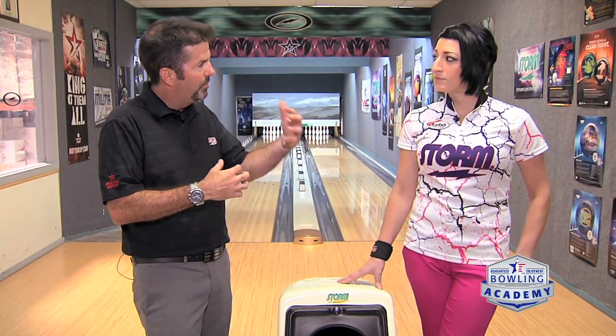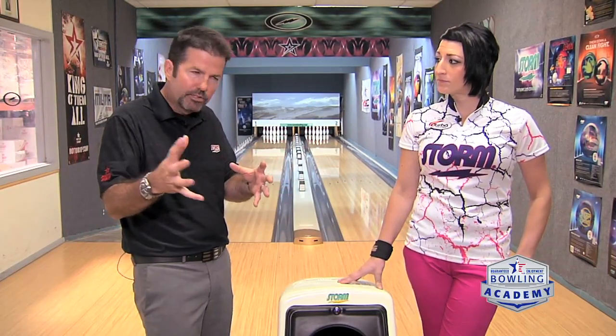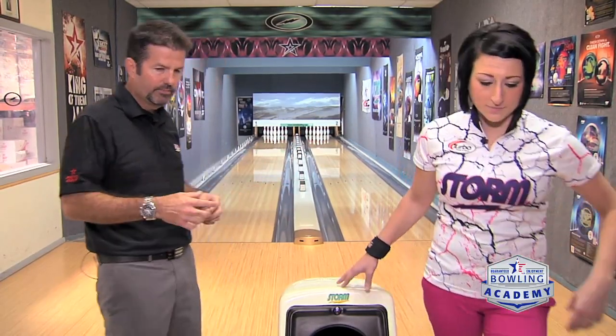So let's make another ball change, kind of just to see what happens. We're going to go a little bit different pin placement, a little bit different cover stock, and see what we get. Okay.